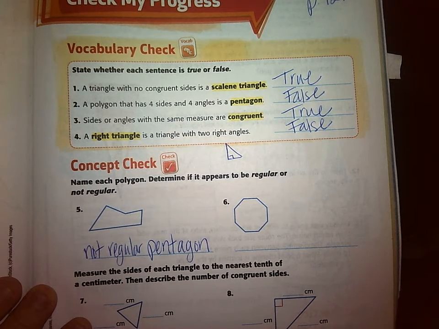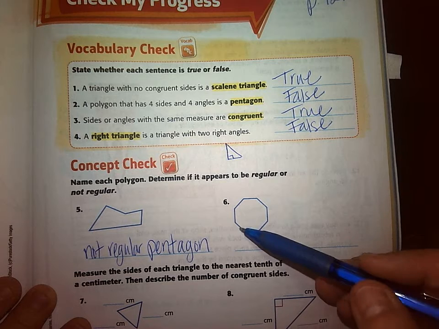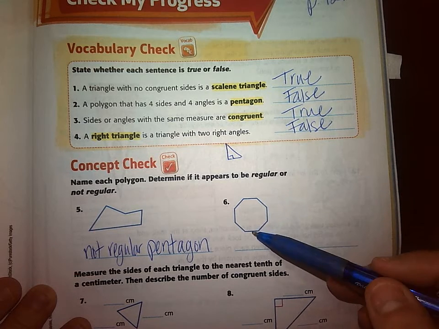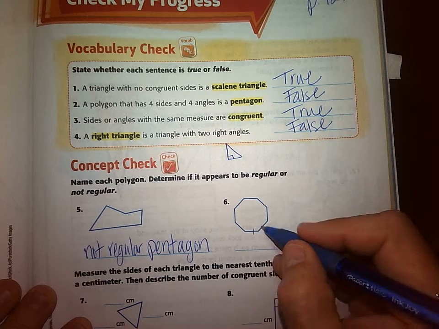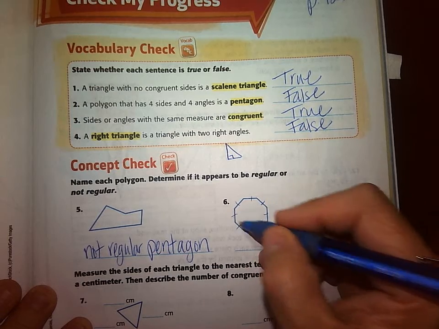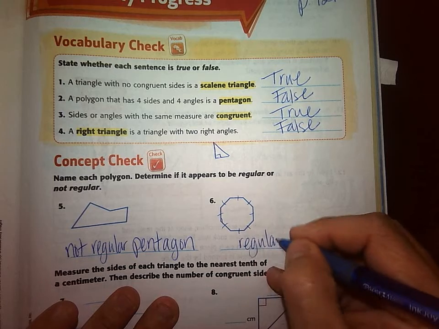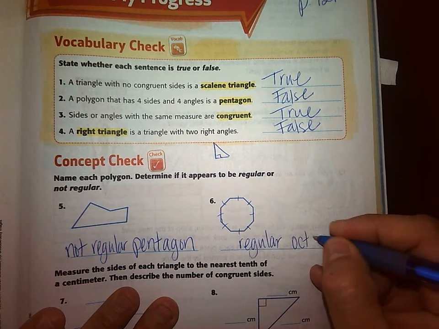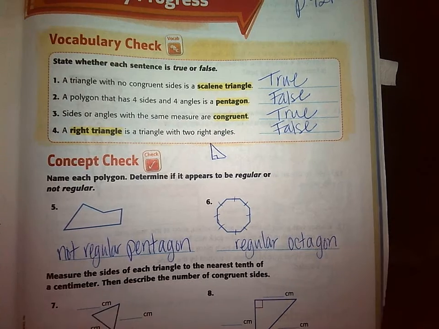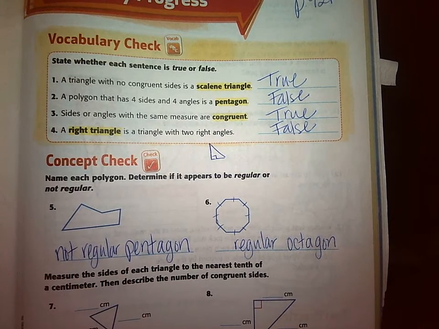And then this one, we're going to count the sides. 1, 2, 3, 4, 5, 6, 7, 8. They all appear to be the same length, and the angles appear to be the same. So this is a regular. It's 8-sided, so it's octagon. A regular octagon.